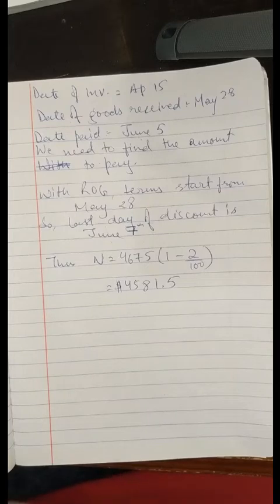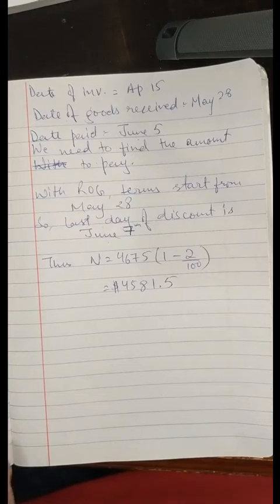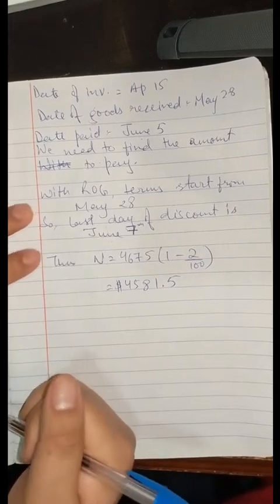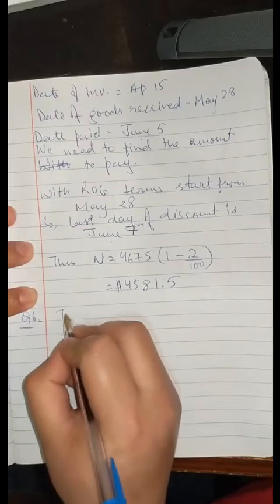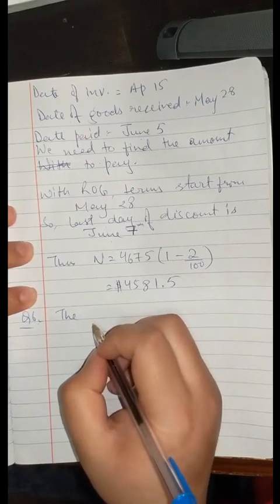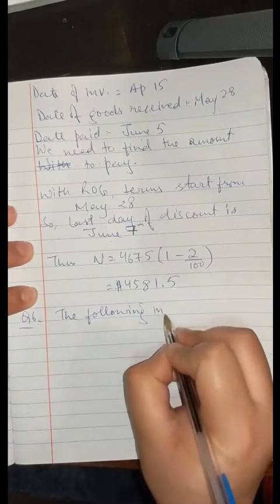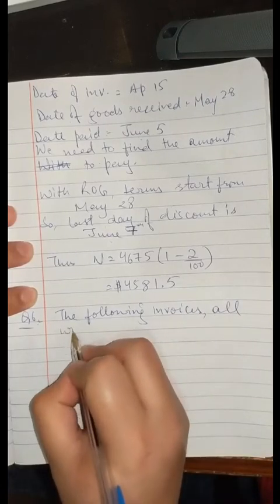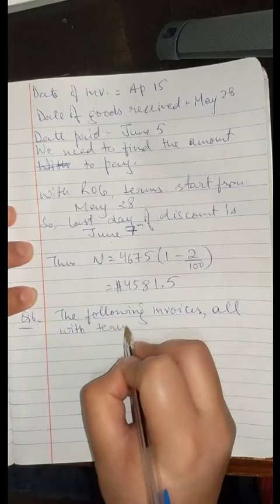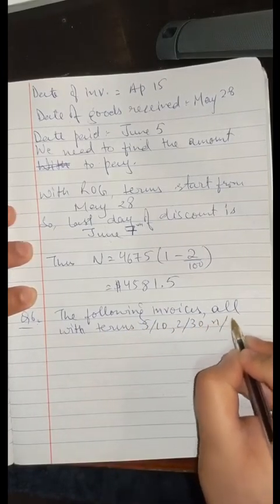Now let's do another question. Question number 6. So question number 6 is, we have some invoices, all with terms 5/10, 2/30, net 60.